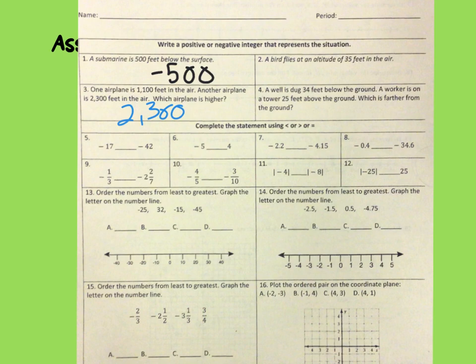So which one is bigger? And I like to think about this as money. When I'm comparing two integers to one another, like this one, I look at it and go, would I rather owe somebody $17 or $42? Because a negative means that you're below zero, that you owe somebody that. So I like to think of this as, well, I would rather owe somebody $17, and that is greater than. So that's kind of how I look at that.